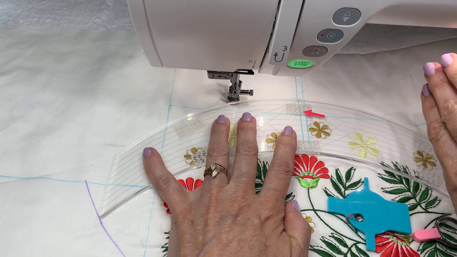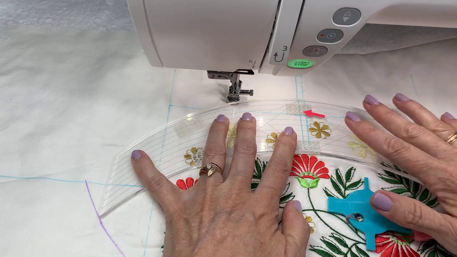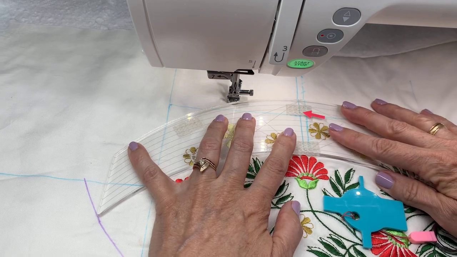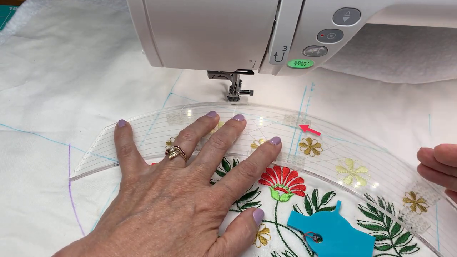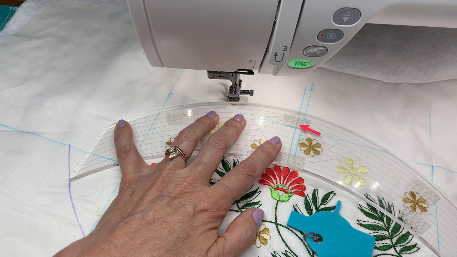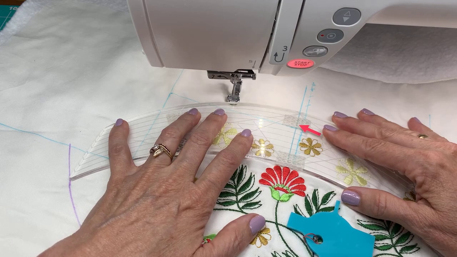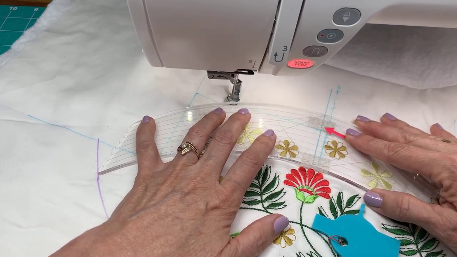If my throat right here was touching so that I couldn't move this anymore, what you can do is just gently lift your foot just a little bit to release pressure and just pivot the sandwich slightly like that. So now this will not touch the edge of your throat. My machine is pretty large, so it does have a lot of room. But if you didn't, that would be a way that you could make sure you have enough space.